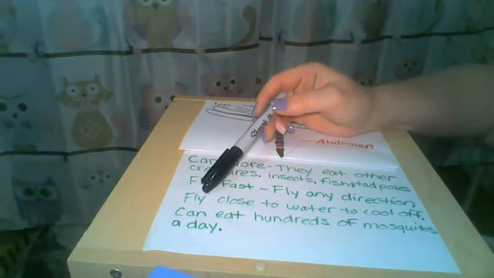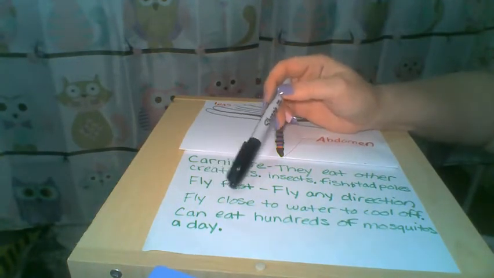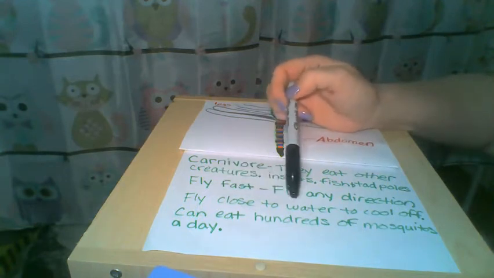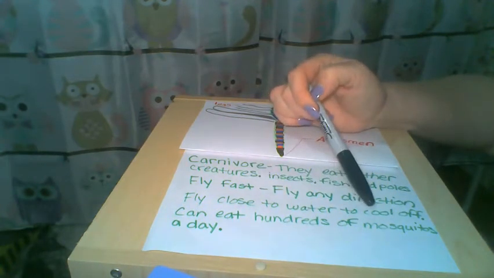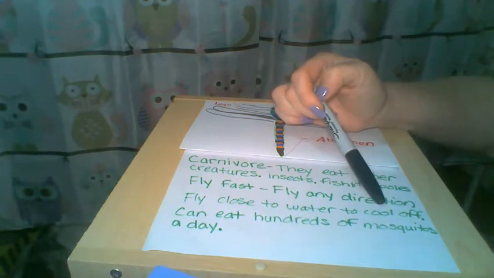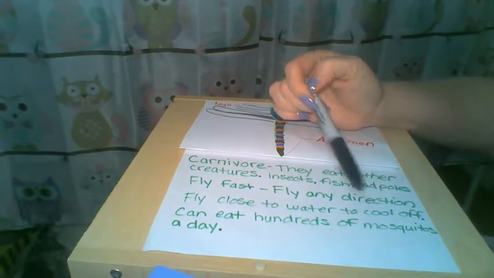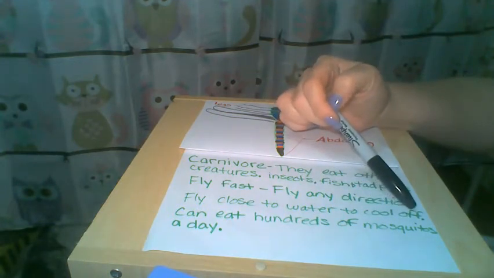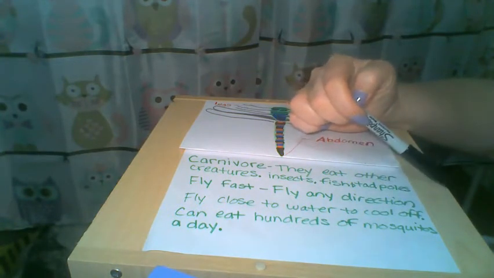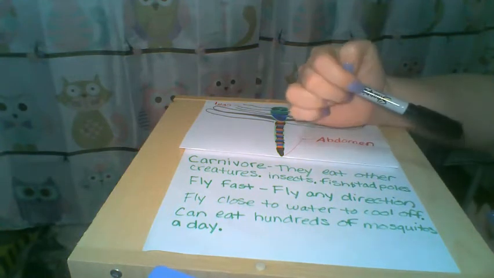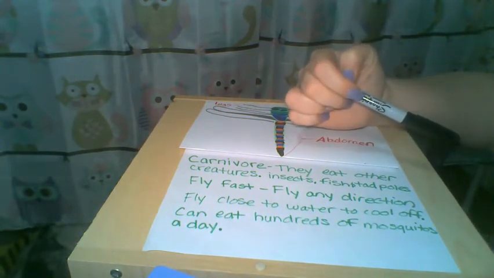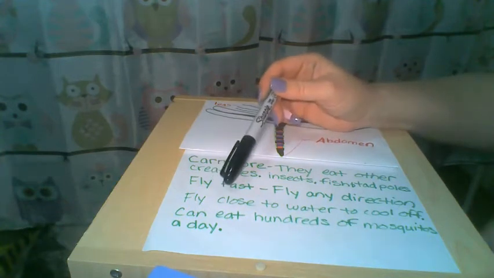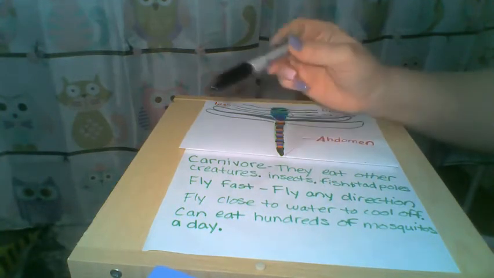And sometimes you might see dragonflies flying very close to the water. And when they're flying very close to the water, they are doing that to cool off their body. So maybe they got really, really hot, and they got close to the water to cool off. Almost like us, we get really, really hot, and we can jump in a pool and go swimming if we have one or know somebody that has one. But they don't go in and go swimming, they just fly close to the water.